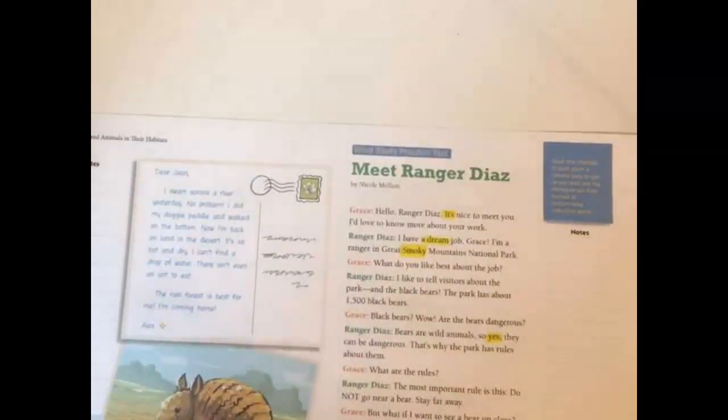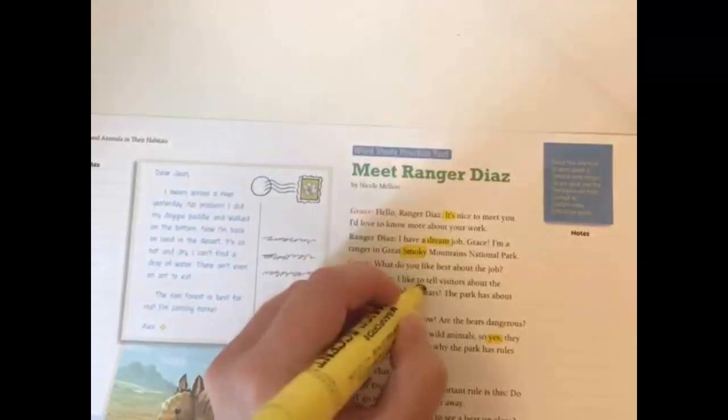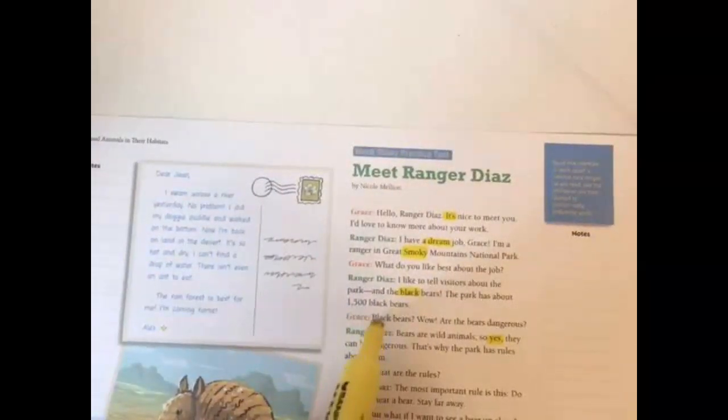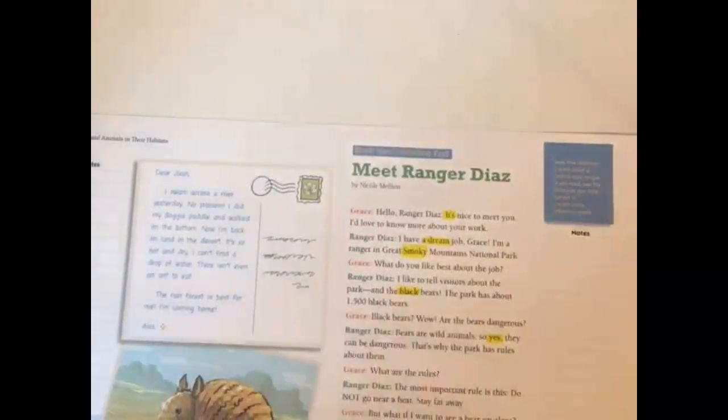All right, let's look for the word black. See if you can find the word black. It may be in more than one place. Now, if you found it here, that is fine. If you found it here, that is fine. And if you found it down here, that is fine. And honestly, if you see it anywhere else, that's fine too. Just highlight one of them, okay?